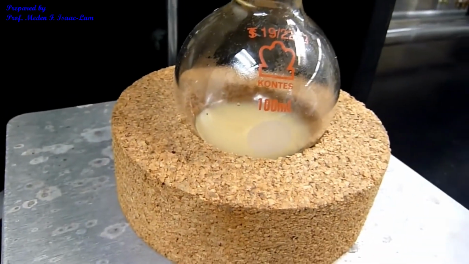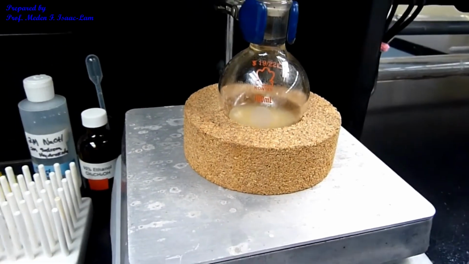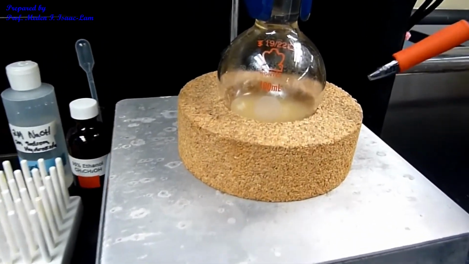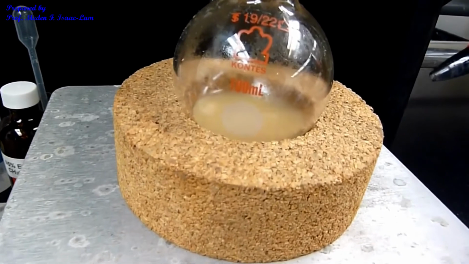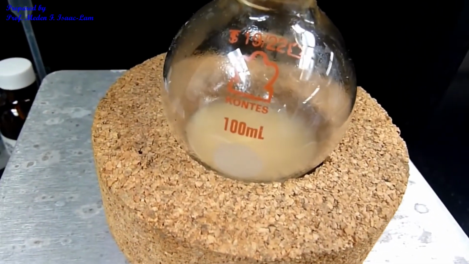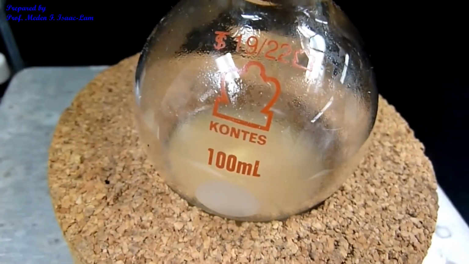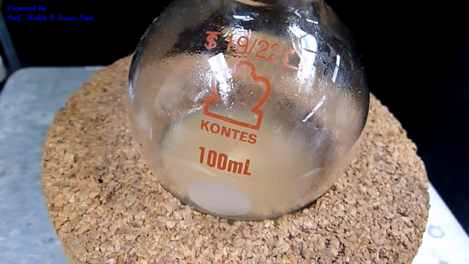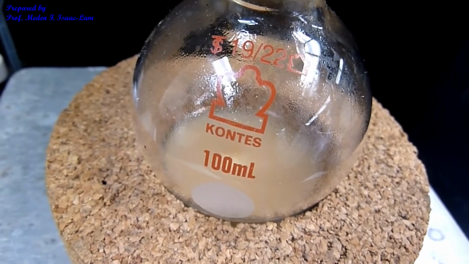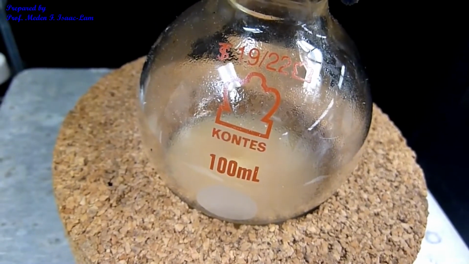So you can see already some precipitation. The product is going to be a solid. It's actually colored. We started with a clear aldehyde and a clear ketone, both liquids, and then we are going to get a product which is actually colored, and it's going to be a solid at the end.